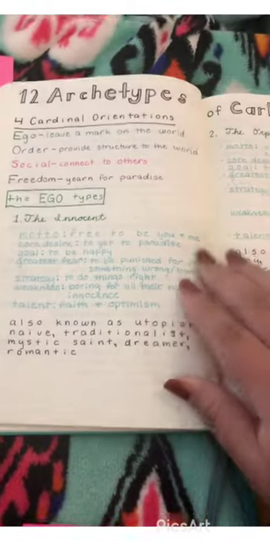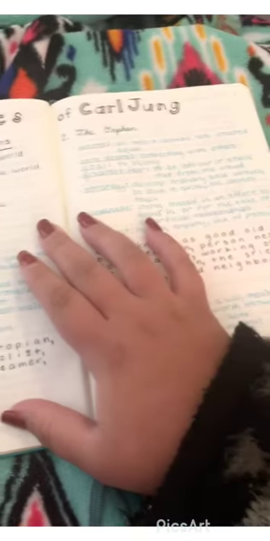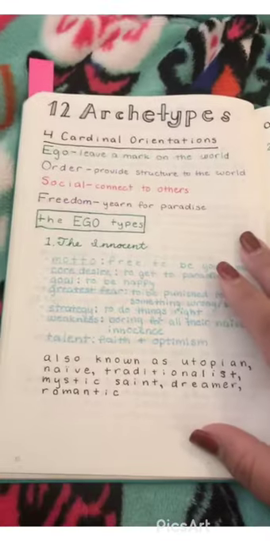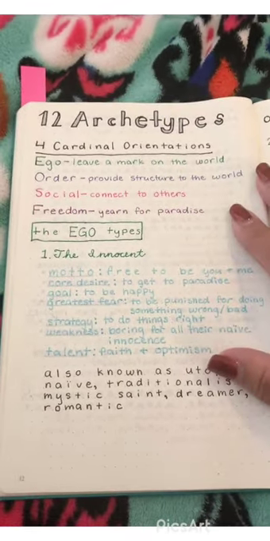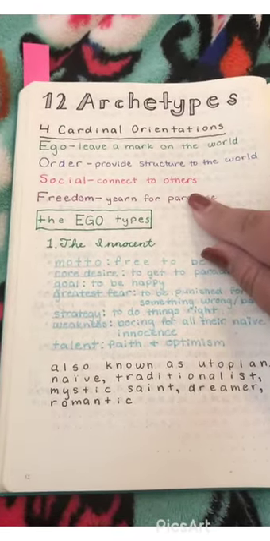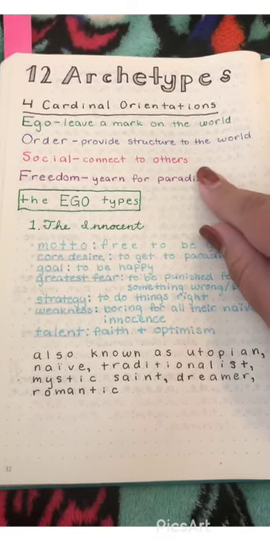Then I have the Jungian Archetypes. Archetypes? I don't know. Anyway, so there are 4 basic sort of categories.